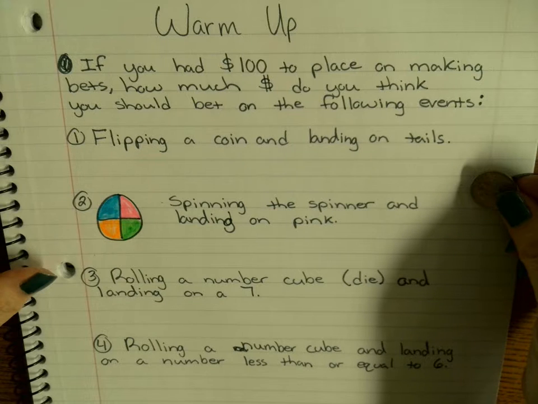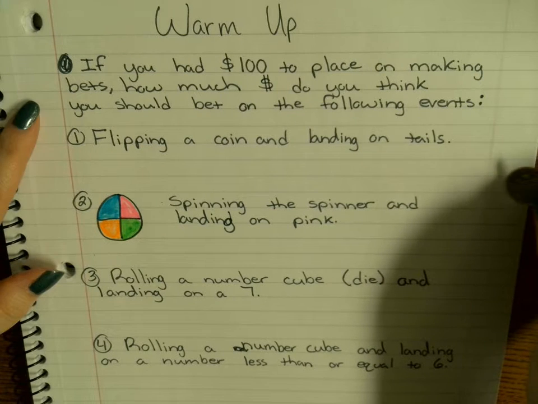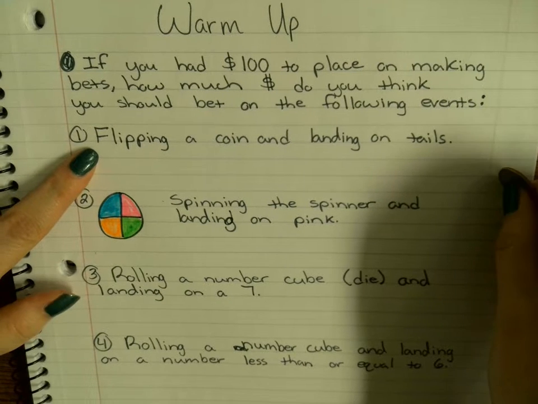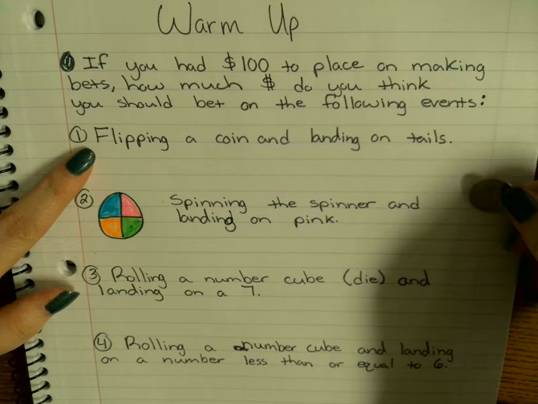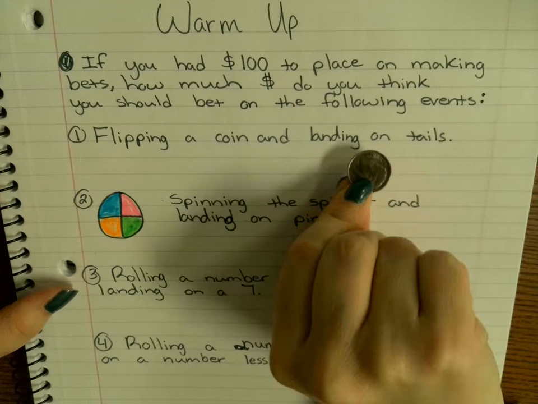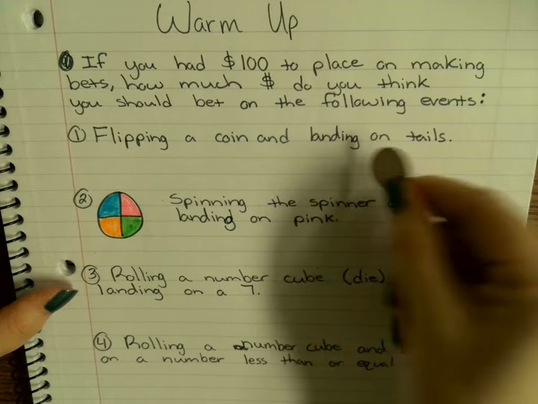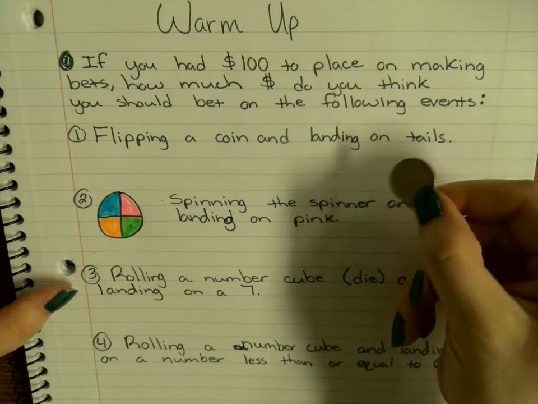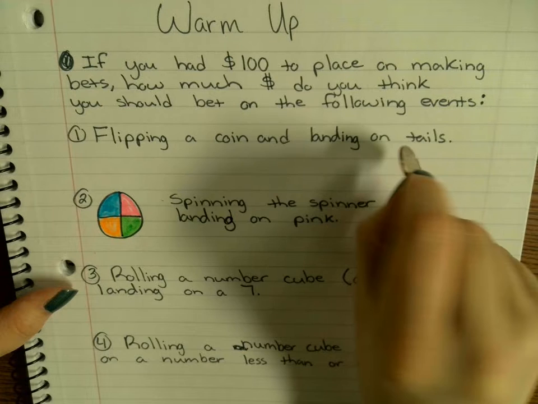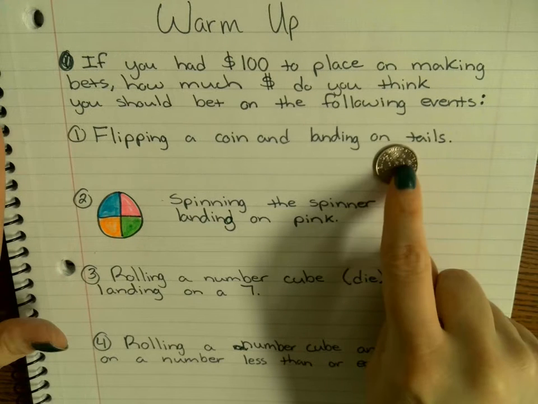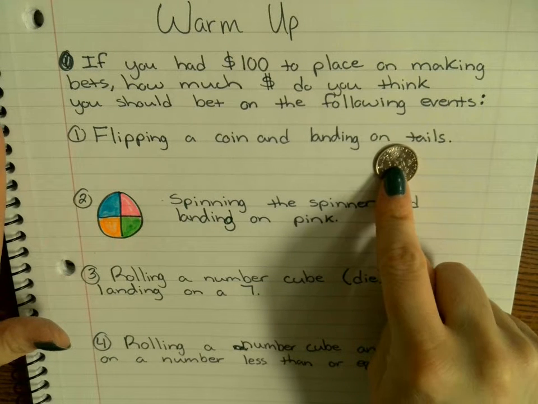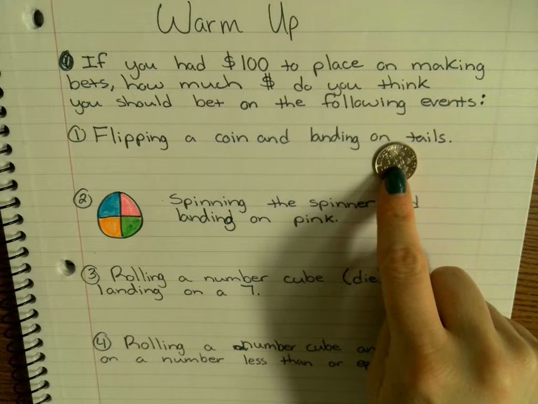$50. Why would you bet $50? Angel? Because it's half of 100, right? If you've got two different outcomes, one of those outcomes is tails and the other one's heads. That means you've got a 50% chance of landing on the outcome you want.